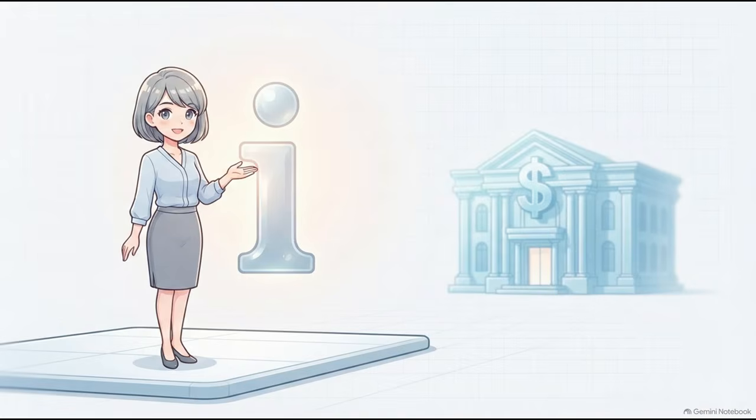Just a quick disclaimer before we go. This explainer is for educational purposes only. If you have specific issues with your account, please reach out to KeyBank directly or consult a financial advisor for personalized advice.